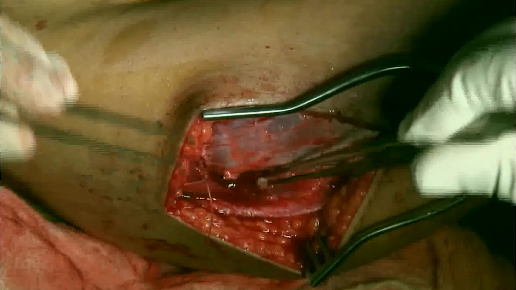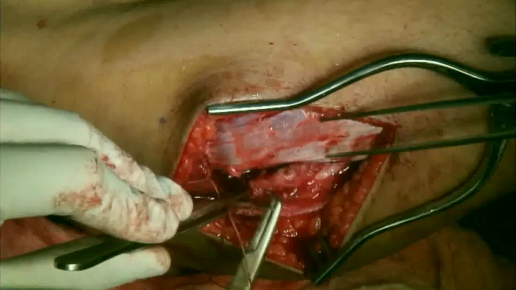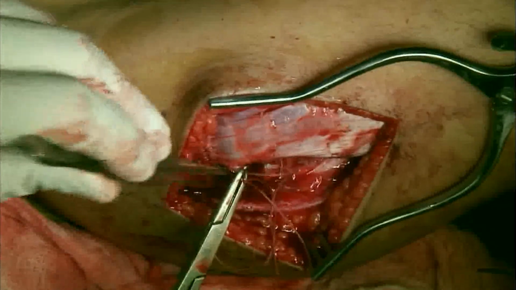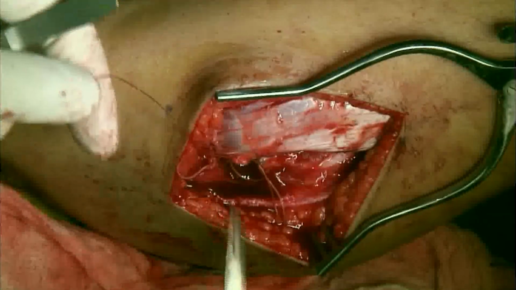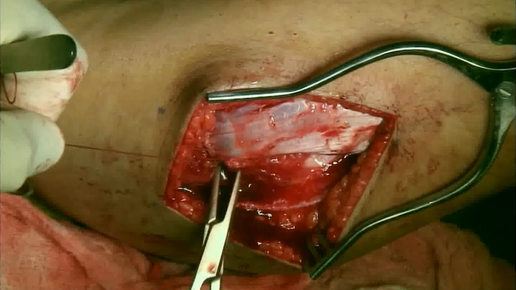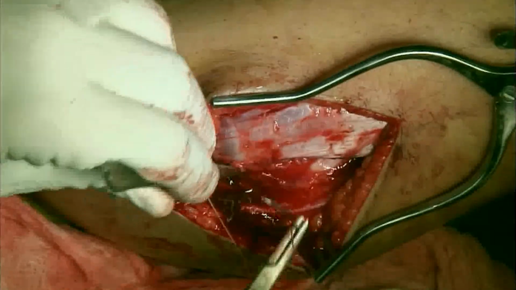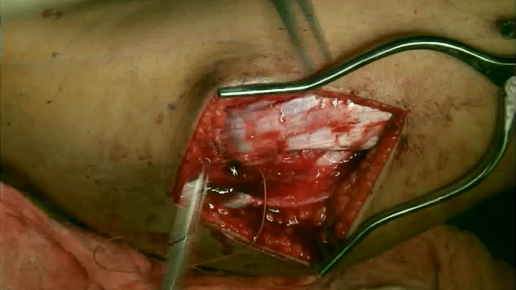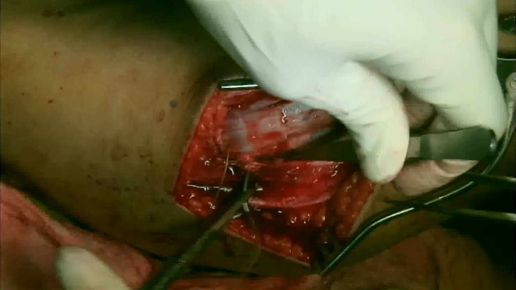Then I'll repair my periosteum and its attachment to the intermuscular septum back to the back of the vastus lateralis. Some people don't bother to do this step because the vastus is already secured at the top, but I prefer it. When you close it, it will give a nice feel for the whole repair. And again, it doesn't take a long time, probably 2-3 minutes.